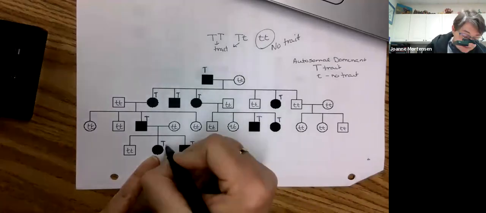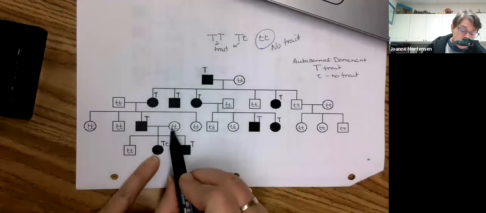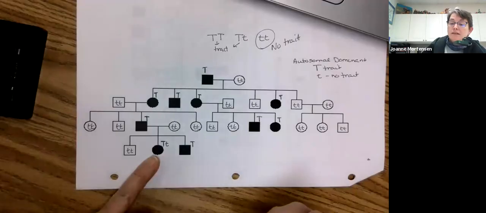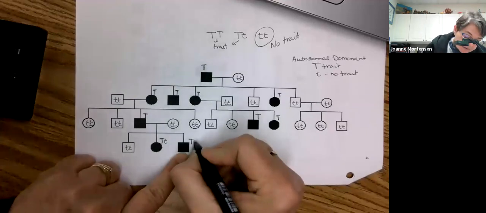Exactly. The only thing she could get is a little t, because mom doesn't have the trait. Mom's got blue eyes, dad's got brown eyes, and that's the only thing she can get. Same with her brother.